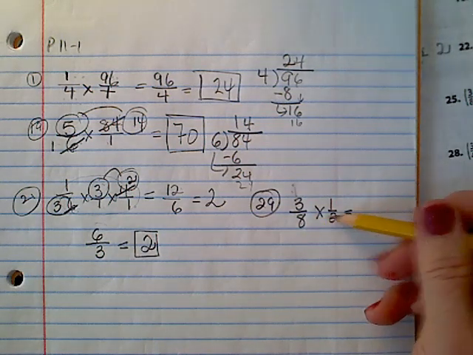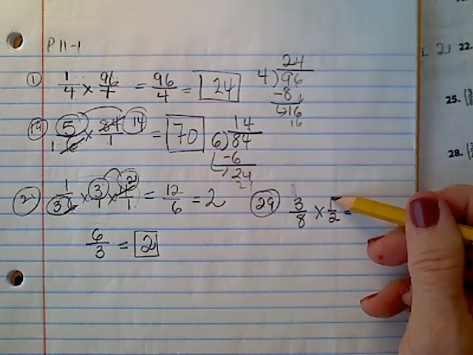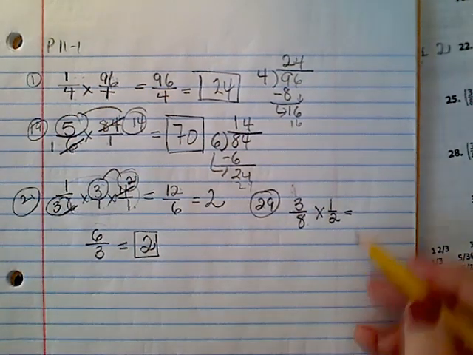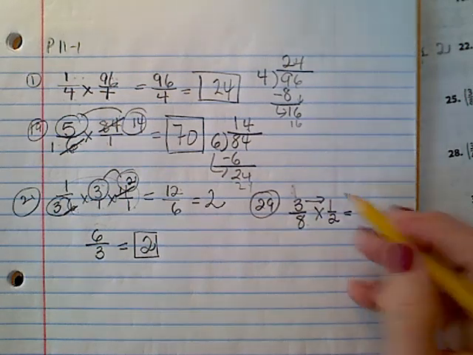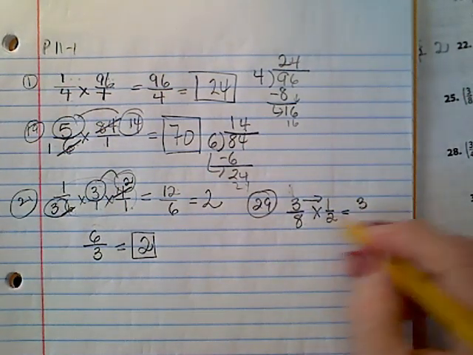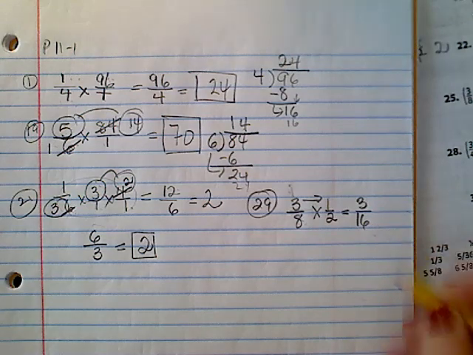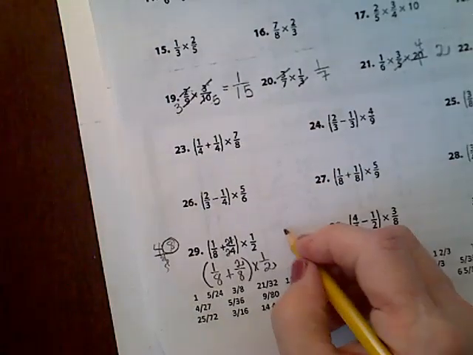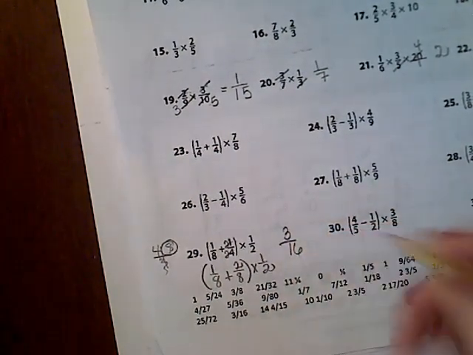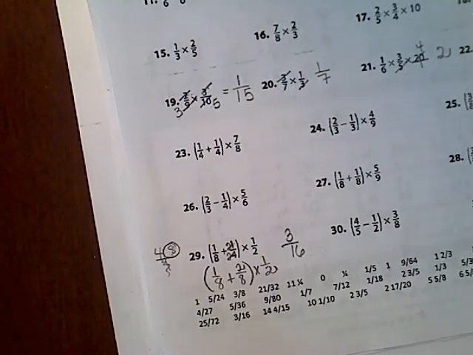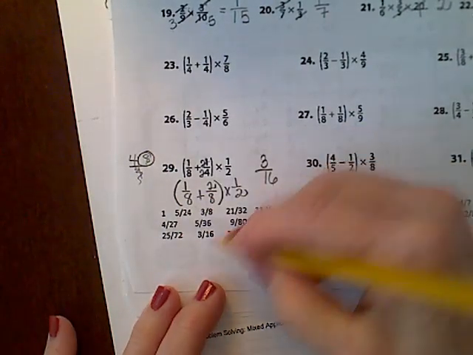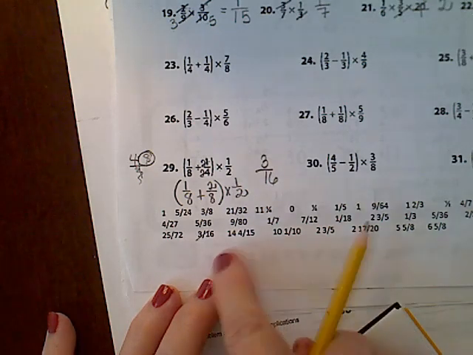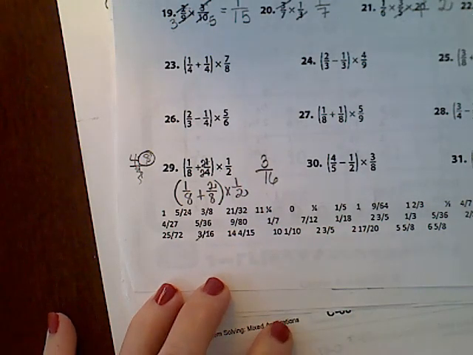And then let's look at that. I can't reduce these because a 2 is not on top along with a 2 on the bottom. Again, it has to be separated by division. So the only thing that we can do is go straight across. 3 times 1 is 3. 8 times 2 is 16. And there we go. That is our answer. So go ahead and put 3/16 and be finding all of your answers. I think that one is right here. And pause the video if you need to get this copy down before we go on to the next one.